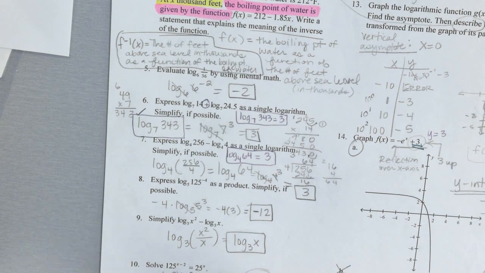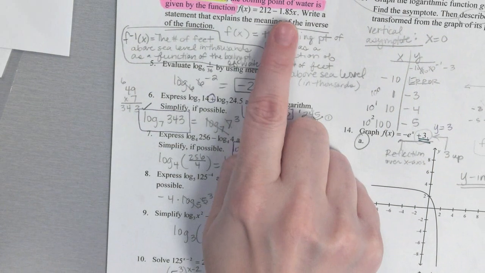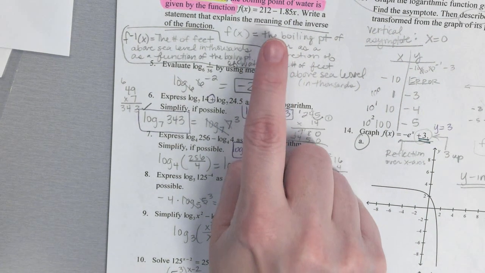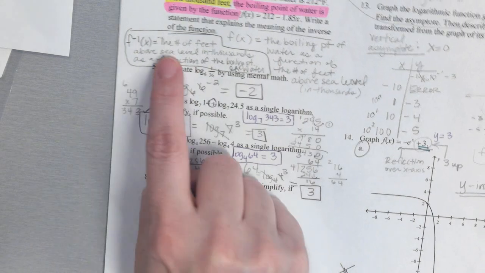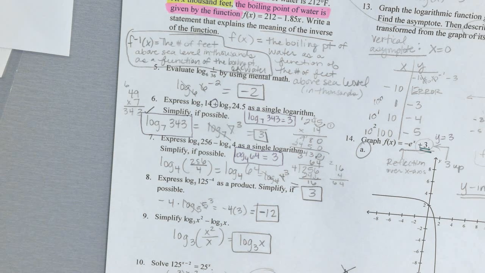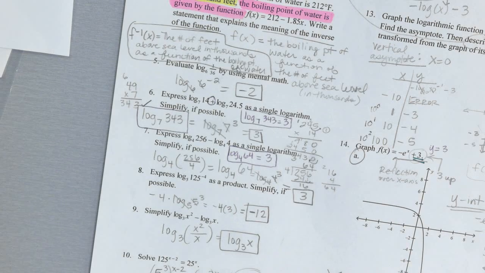So again, what I find helpful is using the equation given, thinking about what the output and the input are, and then switching it for the inverse. So for the inverse, we have the number of feet above sea level in thousands is a function of the boiling point of water. So you flip those two places.